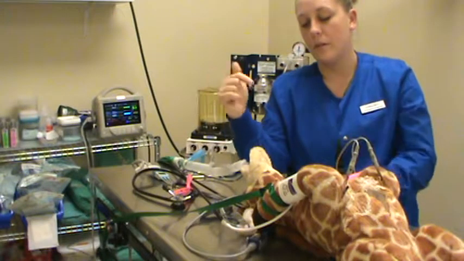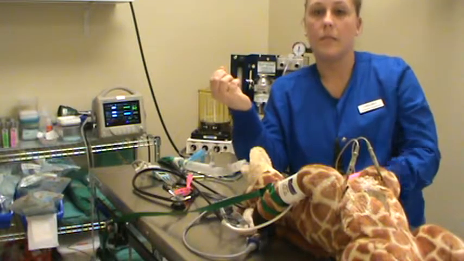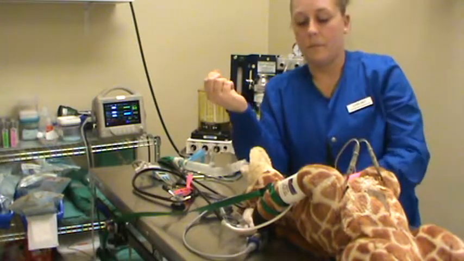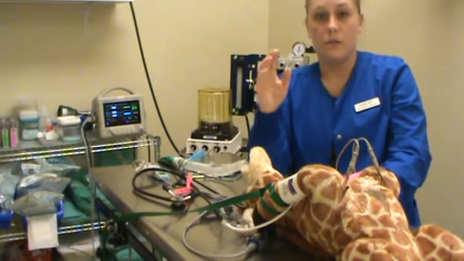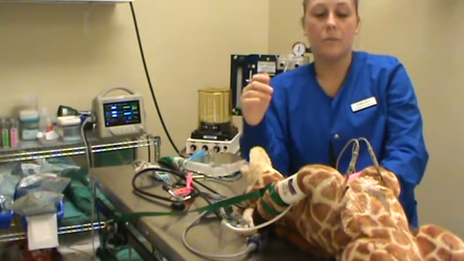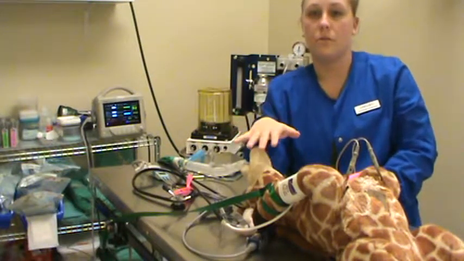They're going to have the corneal, the palpebral, probably the toe pinch, the deep pain. So we're going to check those reflexes and make sure they're still present to evaluate what plane we're in.